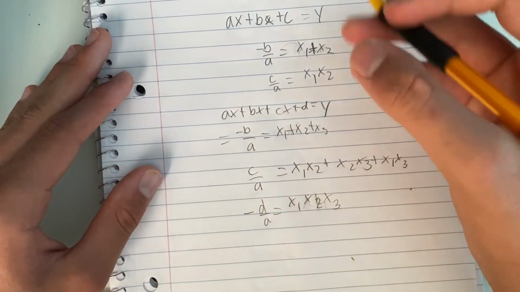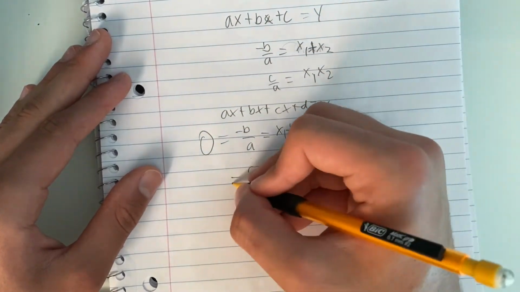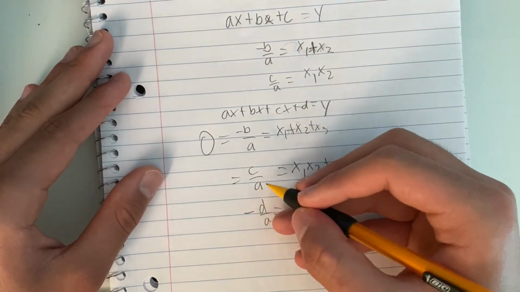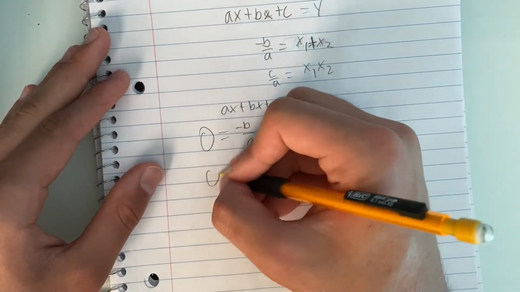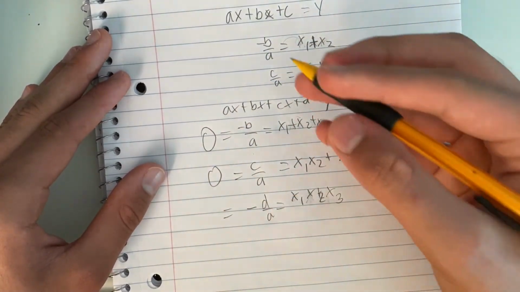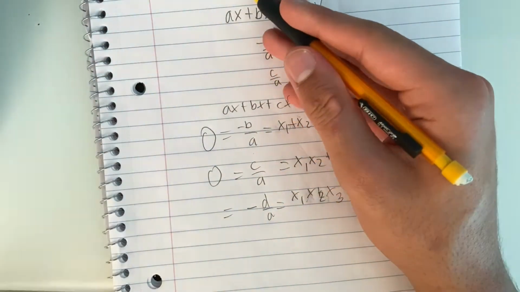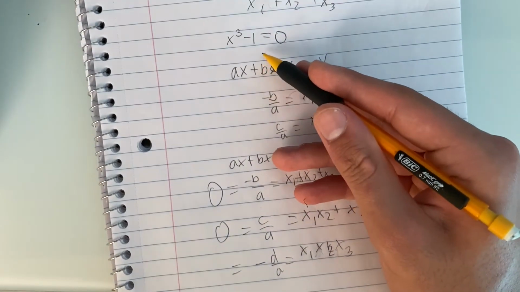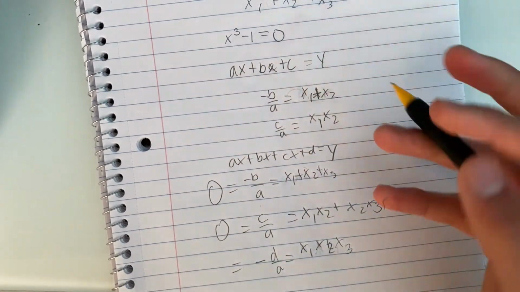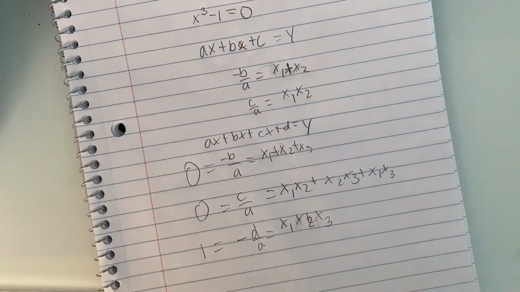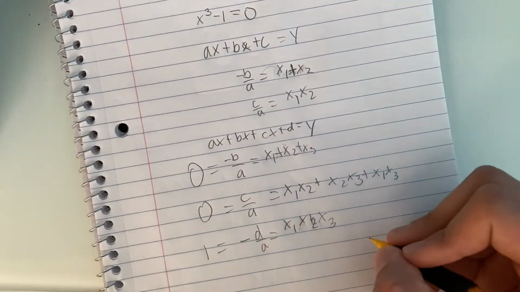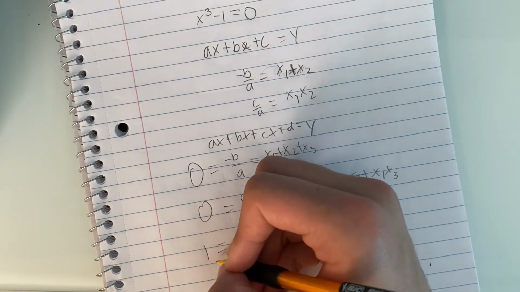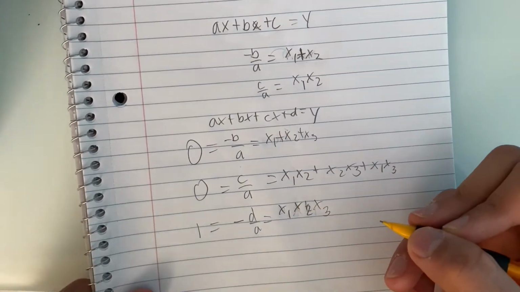So in here, we have no value, so it equals 0. Here, we're going to have c over a, and there is no value, so we don't have anything there. And here, we have negative d, negative 1 over 1, which would just be 1. Now we know that the product of all of the values is equal to 1. What can we do from that?